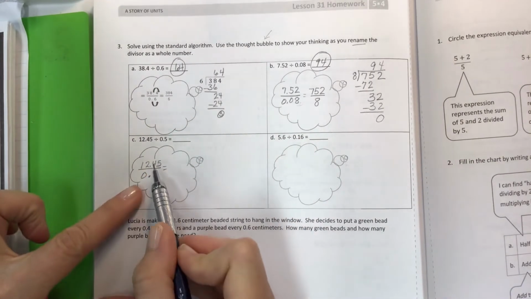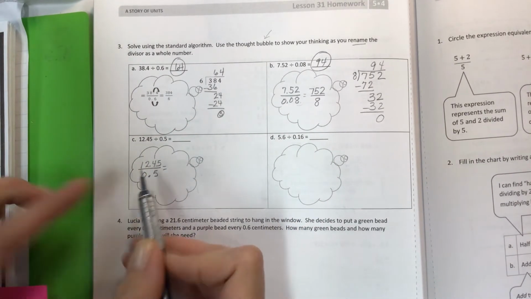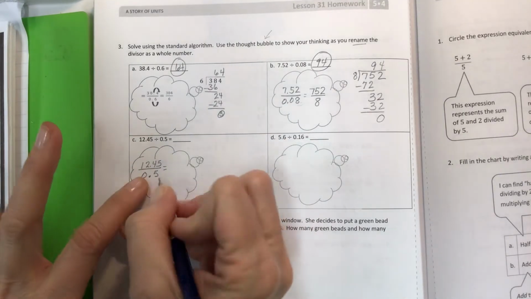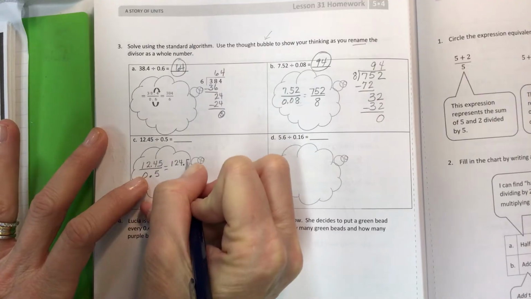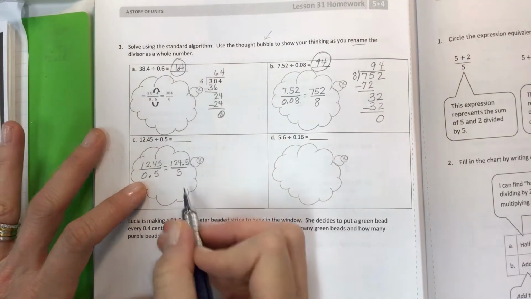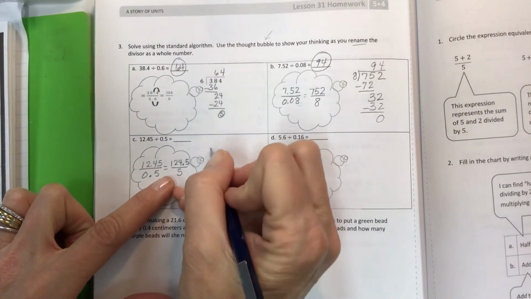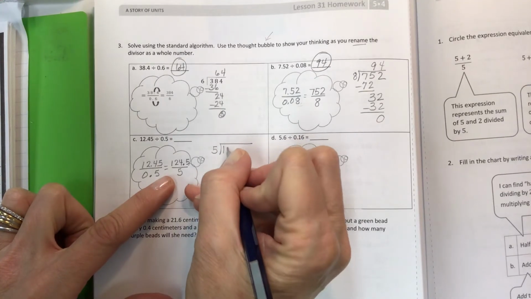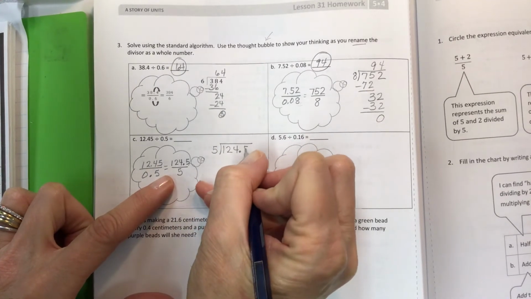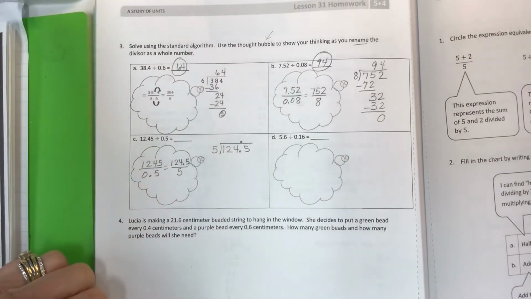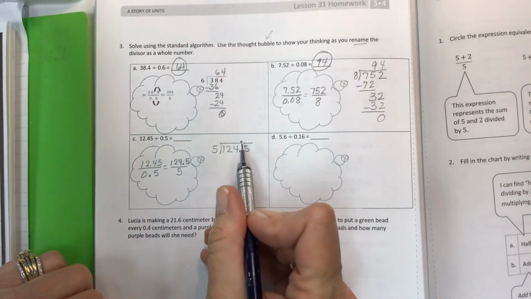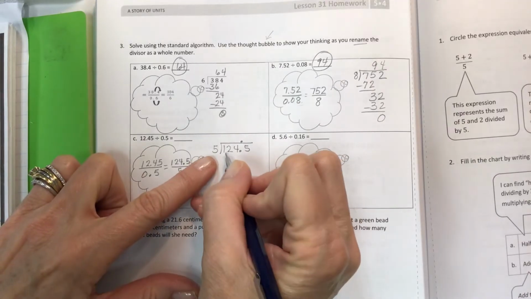So after I do my shifting with my 1 place, it's going to be 124.5 over 5. And this is okay. Don't panic. 124.5. You can have a decimal in your top number. You can have the decimal in your dividend. No problem there.